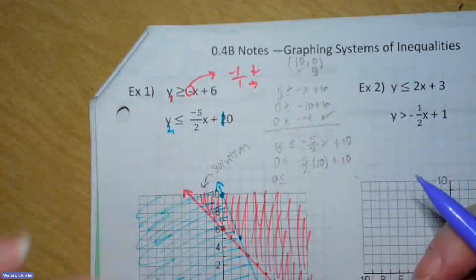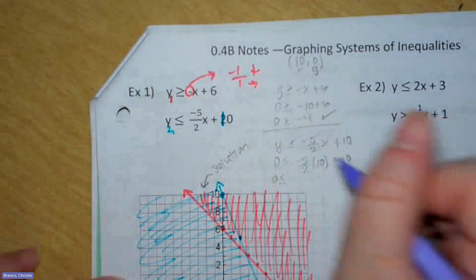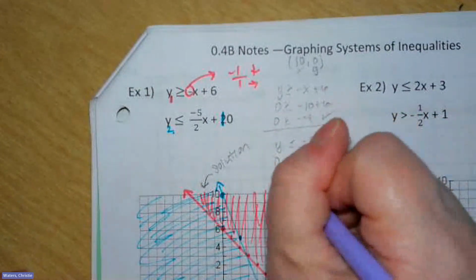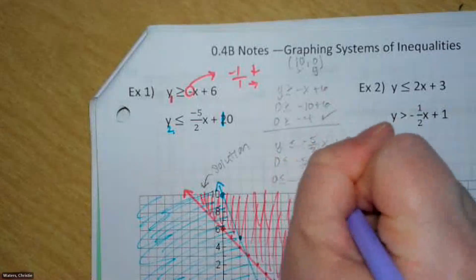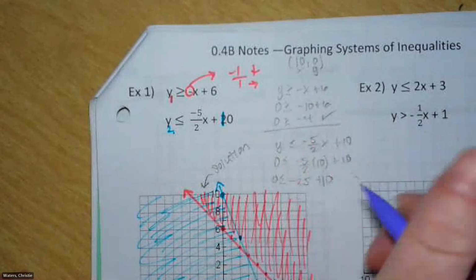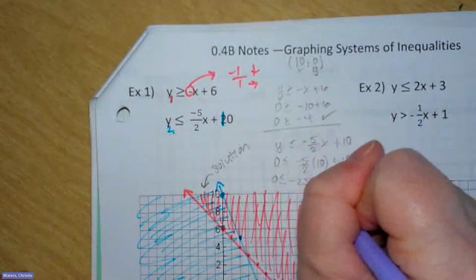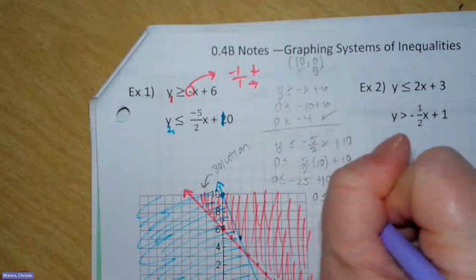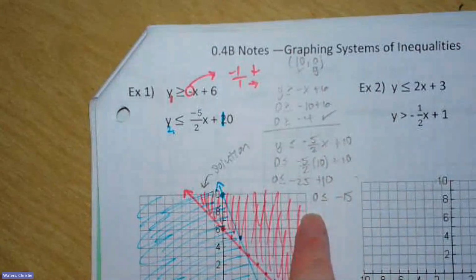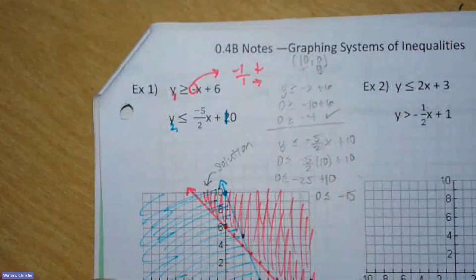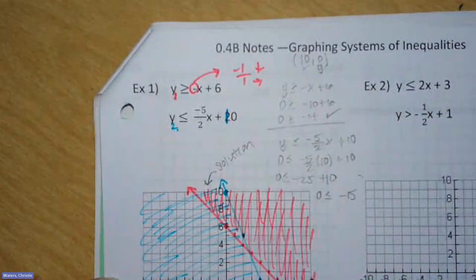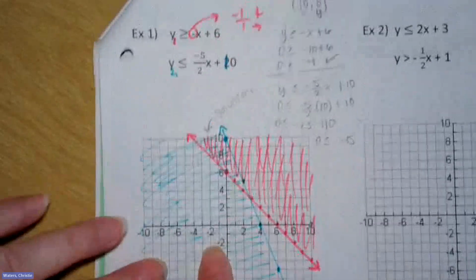I'm just going to do a little math in my head. I hope you can trust me that it's right. So that would be negative 25 plus 10. And so that would mean 0 is less than or equal to negative 15. And 0 is not less than negative 15. 0 is bigger than negative 15. So when I plug this point into the blue equation, it doesn't work.